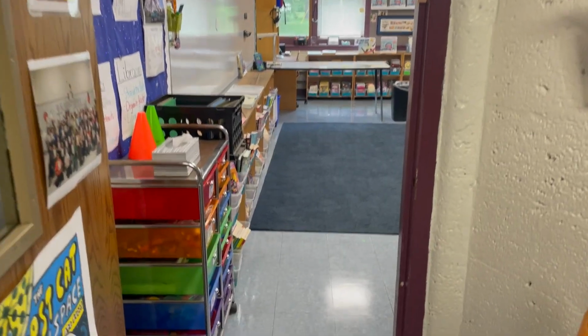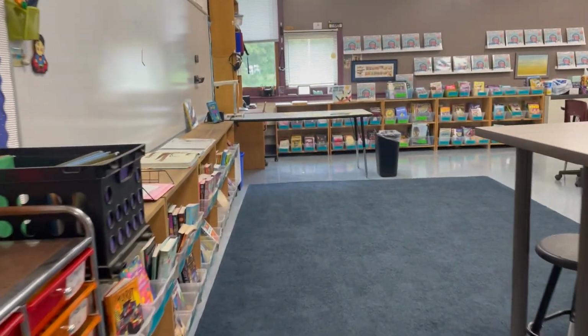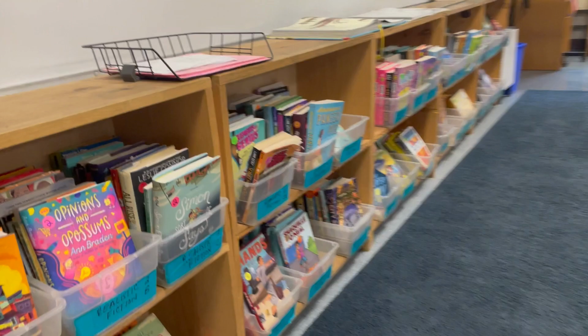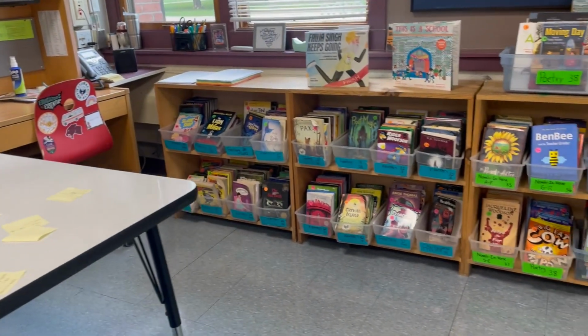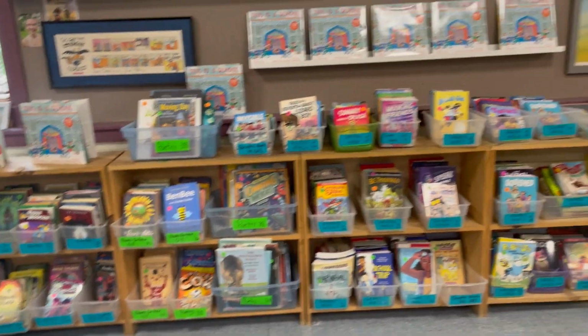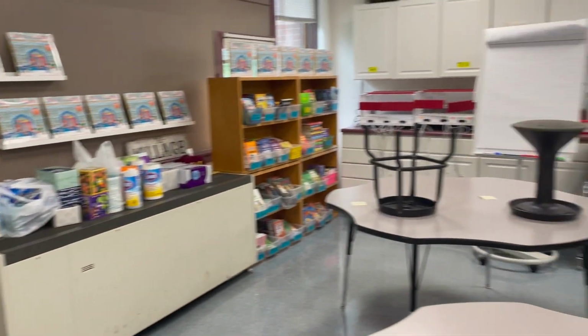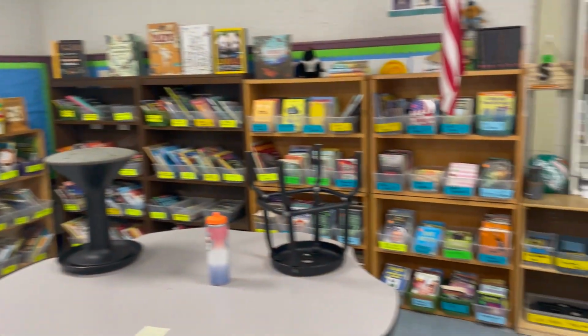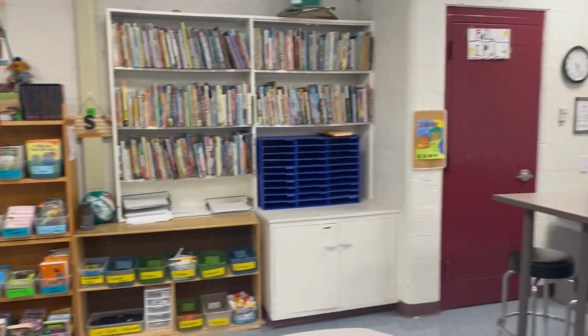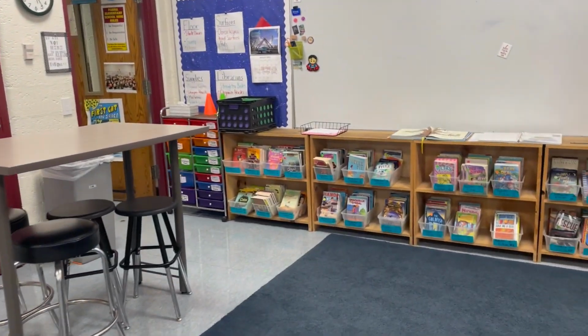So as you walk into the classroom, you start here. Library starts here, goes all the way around the front of the bookshelf. So now you have a basic general layout of what the classroom looks like. Now let's get into a little bit more detail.